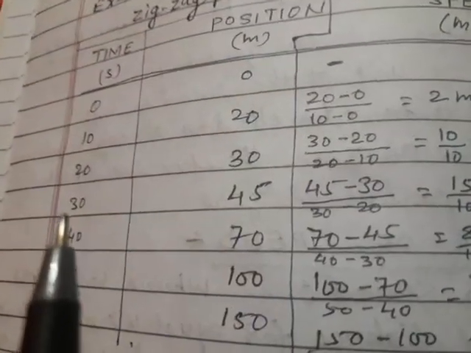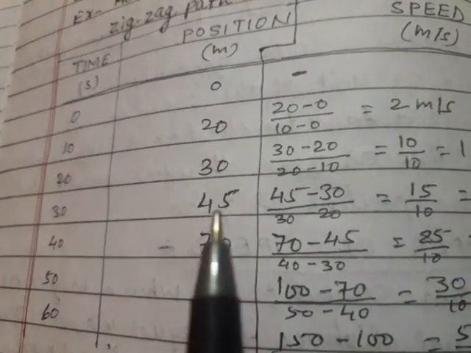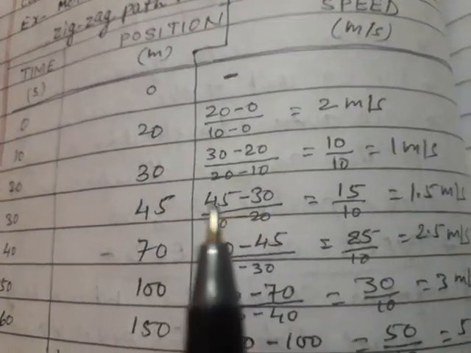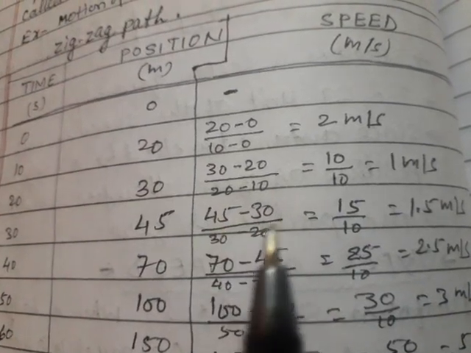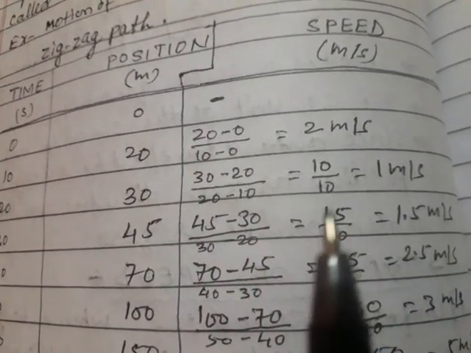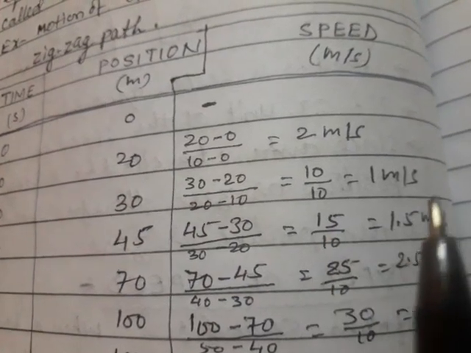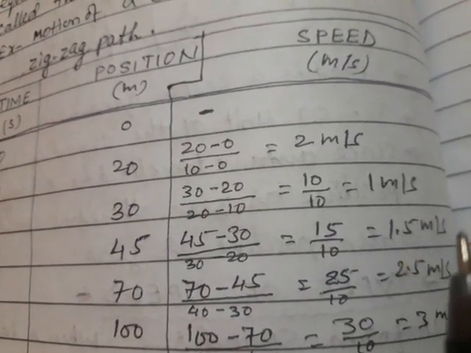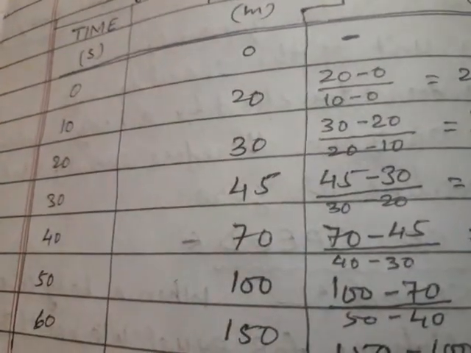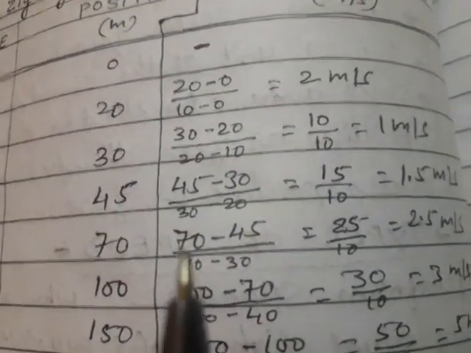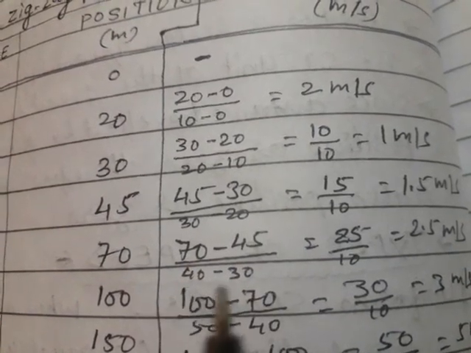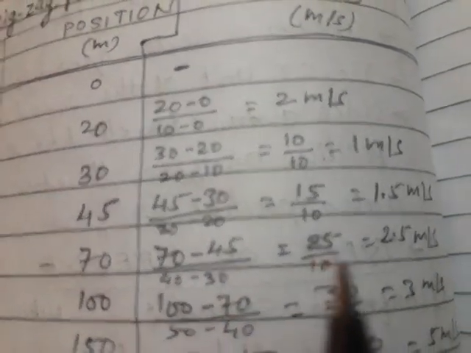Next, after 30 seconds, the position is 45. So here speed will be 45 minus 30 by 30 minus 20. This gives us 15 by 10, which is equal to 1.5 meter per second. Next, after 40 seconds, the position of the object is 70 meter. Here the speed will be 70 minus 45 by 40 minus 30. This is equal to 25 by 10, which is 2.5 meter per second.